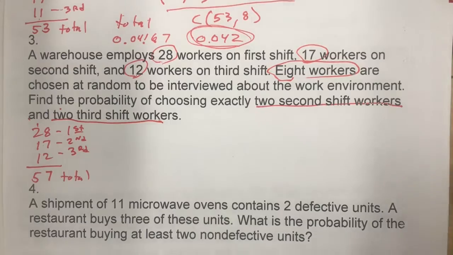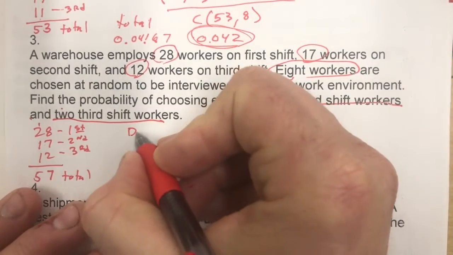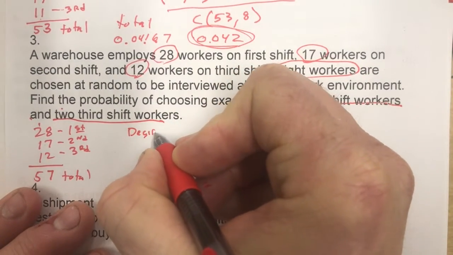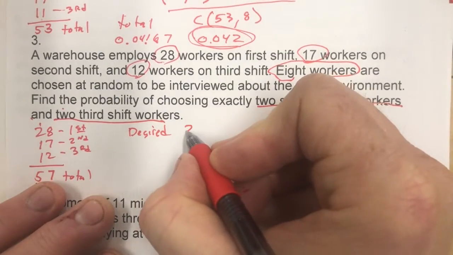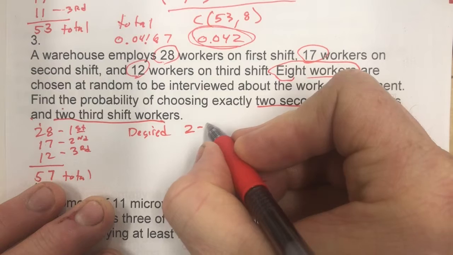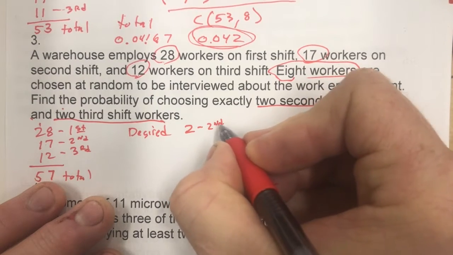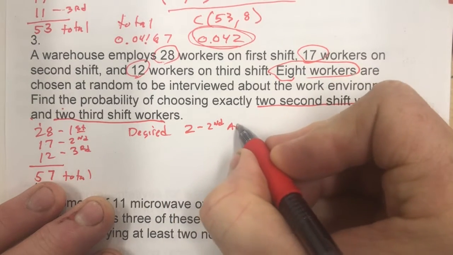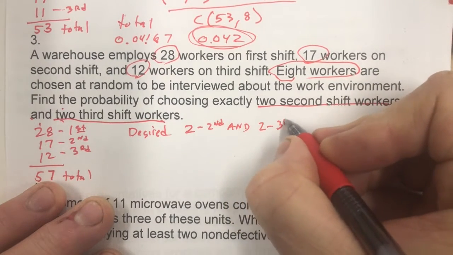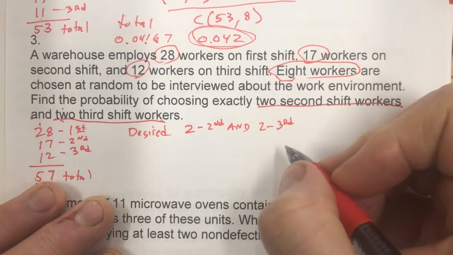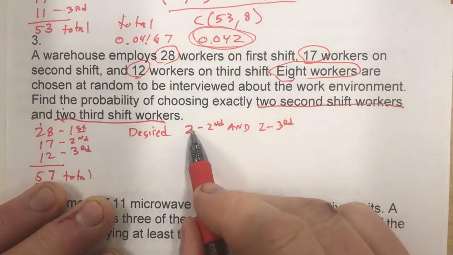Okay, so that means on my desire, I want 2 second shift and 2 third, which means that's 4.